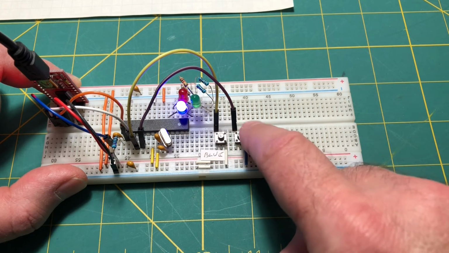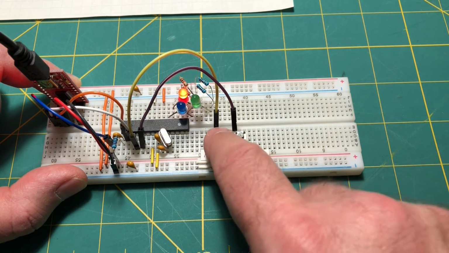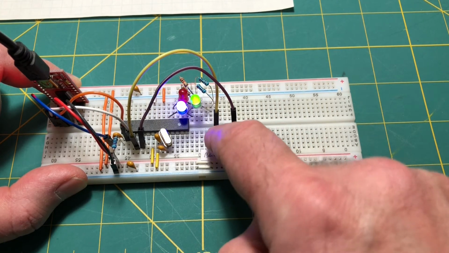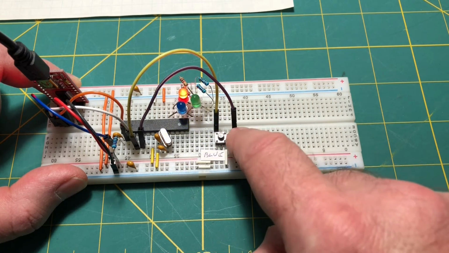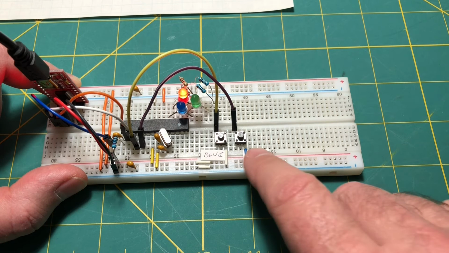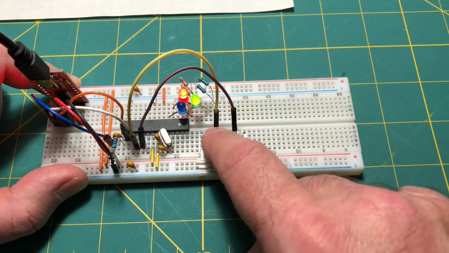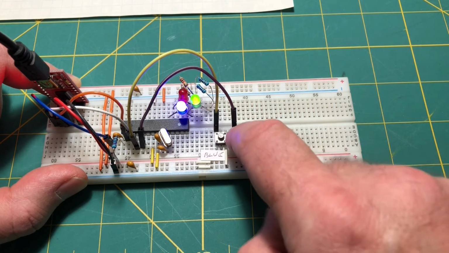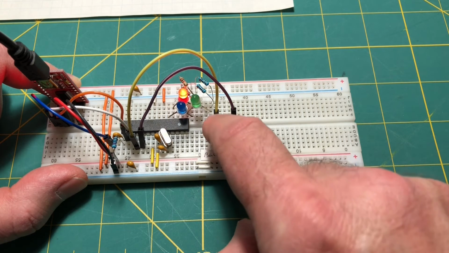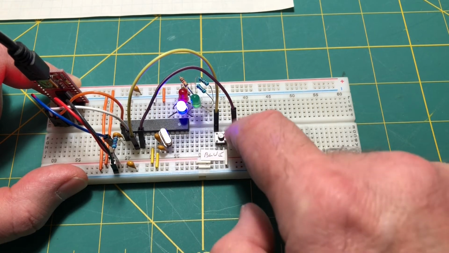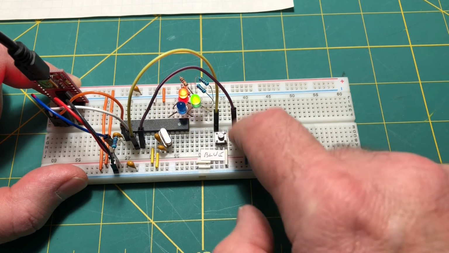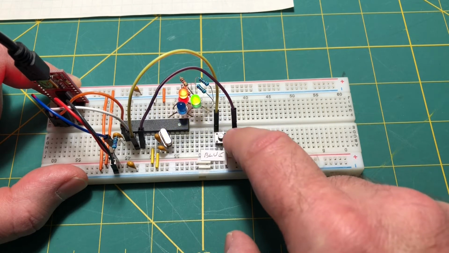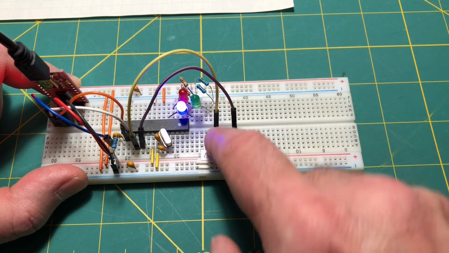If I hold the key down long enough, we'll change state. But a very brief key press isn't always recognized. So you can see the ambiguity that we have here in the user interface. So this may be perfectly fine for some application, or it may not be perfectly fine. It depends on what you're doing. But what we're going to do next is load the interrupt version, and we'll see how that works much better.